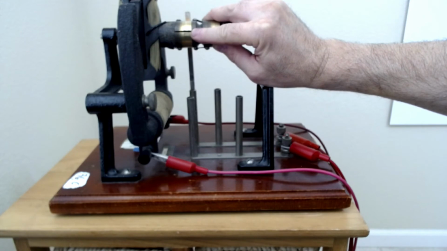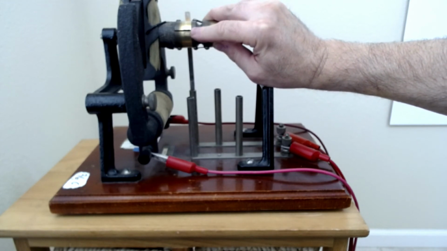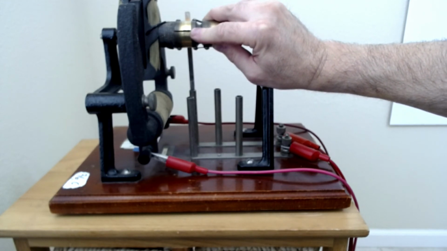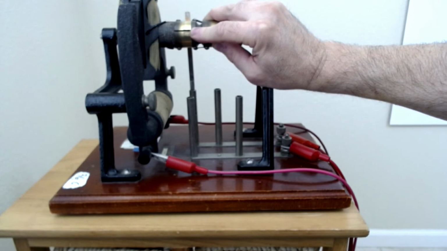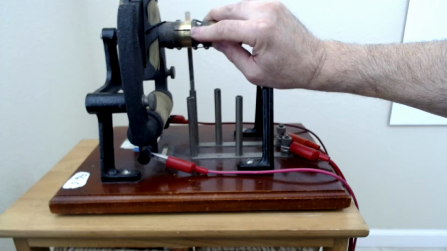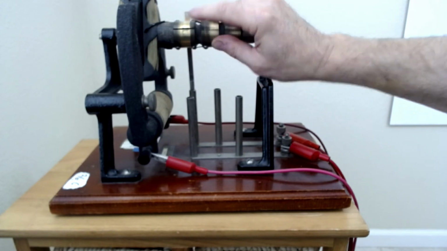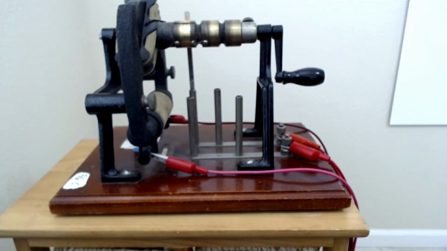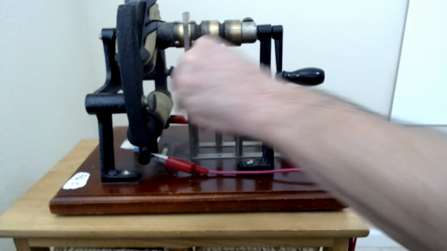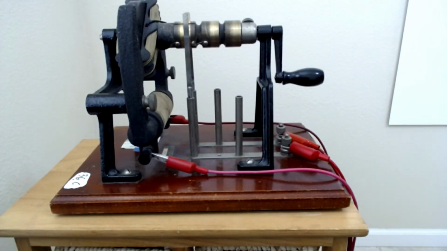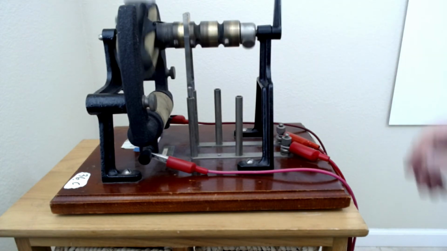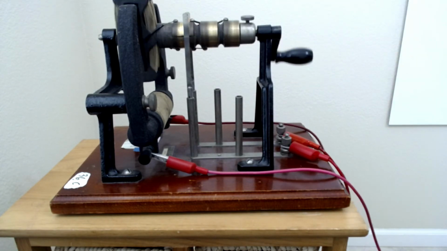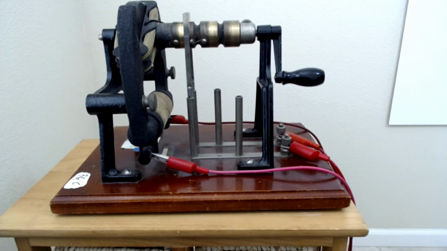As a hint, you want to make sure that the current reverses direction when the torque on the armature is 0. You do not want the current to reverse direction when the torque is maximized. So that's another issue that can come up. All right, so let me turn this on. This is going to run at, let me make sure, we got disconnected, so let me reconnect this.